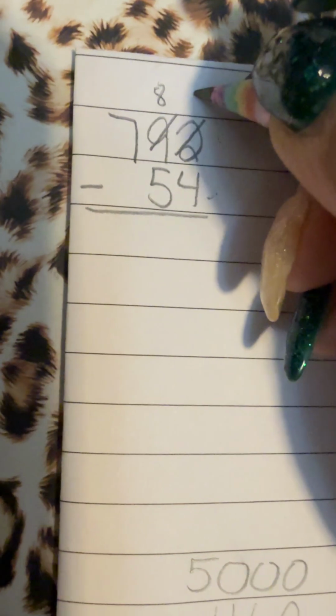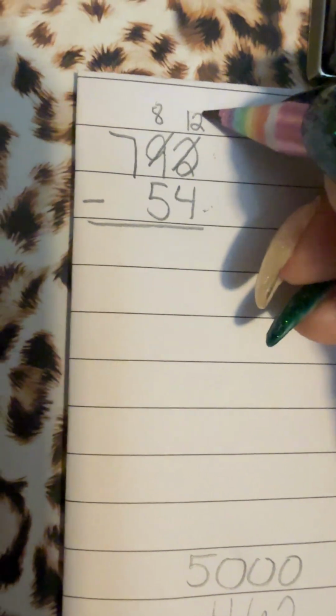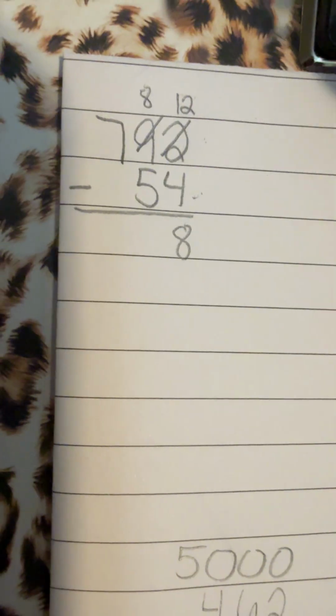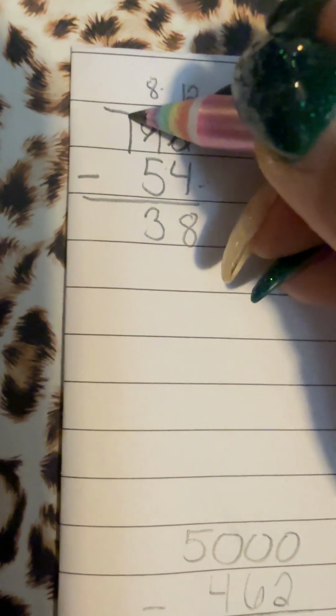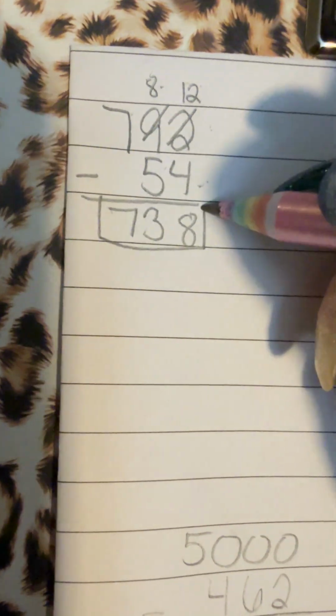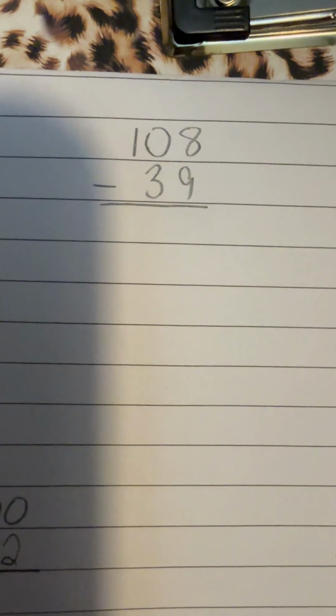So 10 ones plus the 2 ones we already had. Now we have 12 ones. Now we can do 12 ones minus 4 ones and get 8 ones. Now we can subtract our 8 tens minus 5 tens and get 3 tens, and our 700 minus no hundreds gets us 738.